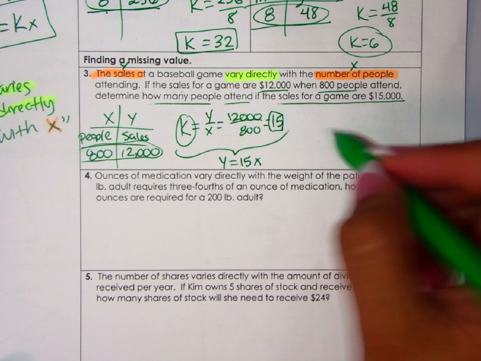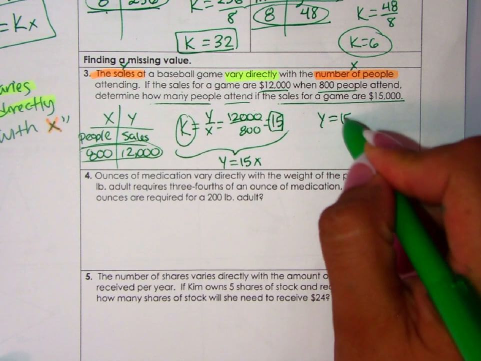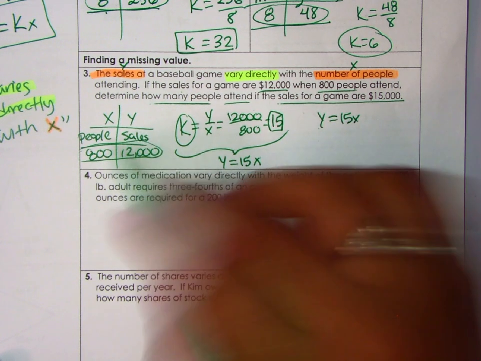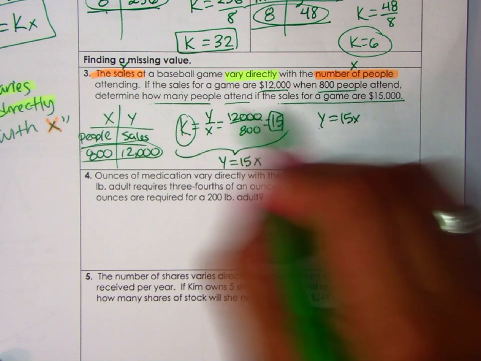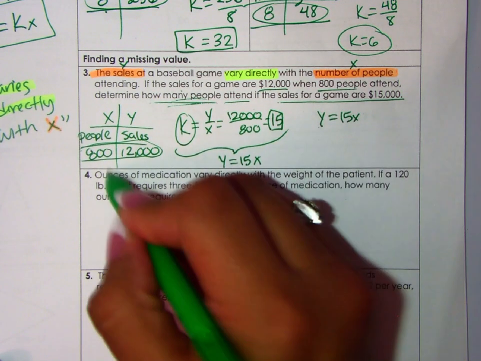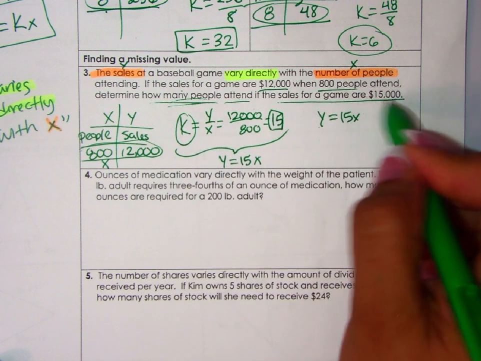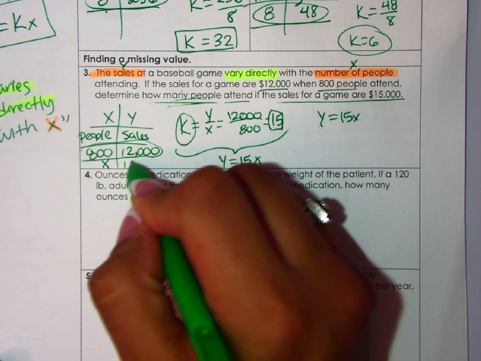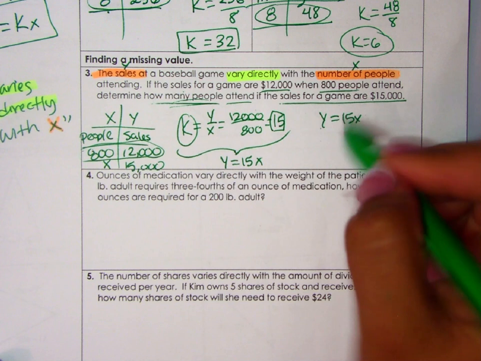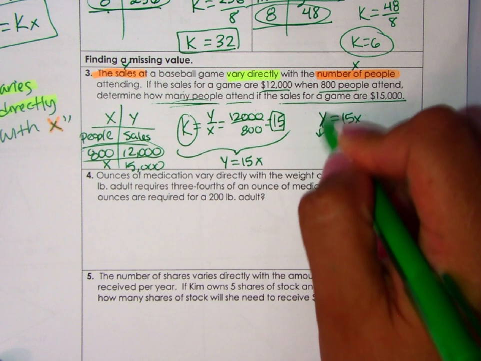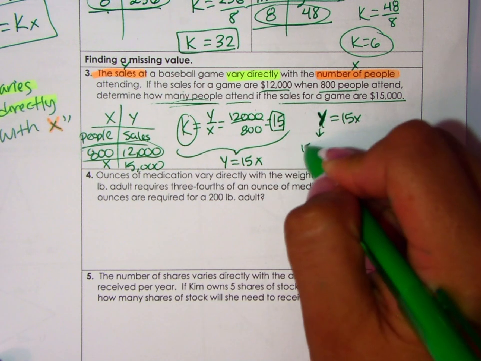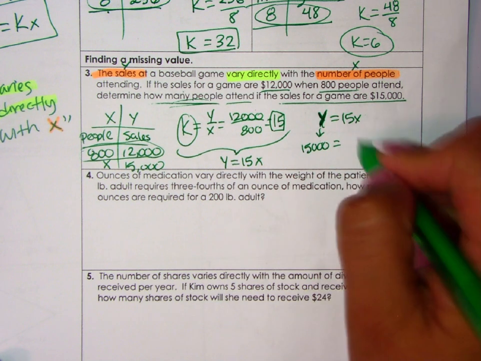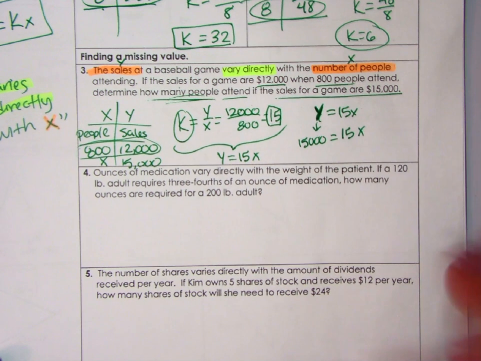So picture yourself with this scenario of y equals 15x, where y is the sales and x is the people. They're asking for how many people. So they're asking for x. That means they're giving you the y of $15,000. So what we're going to do is substitute this y with $15,000 and then solve for x.